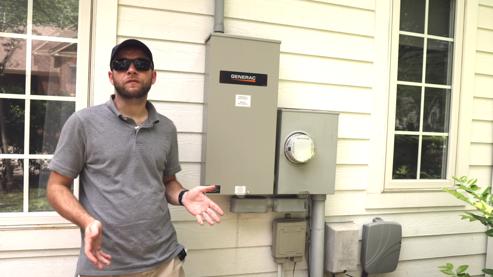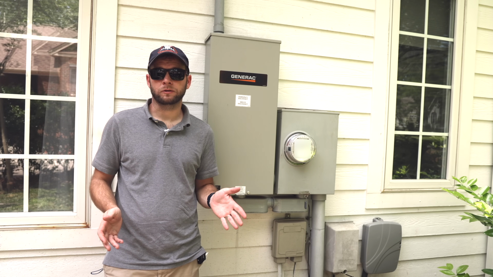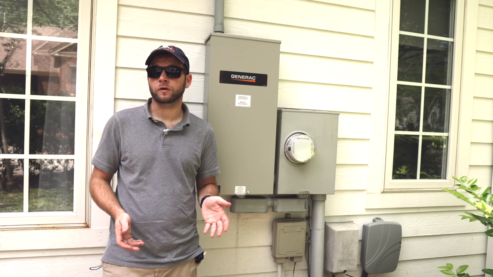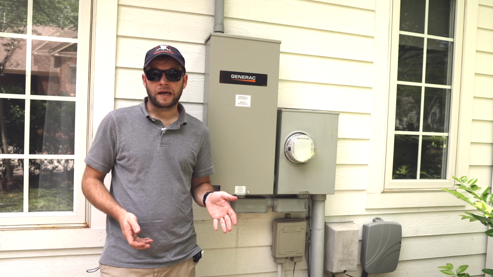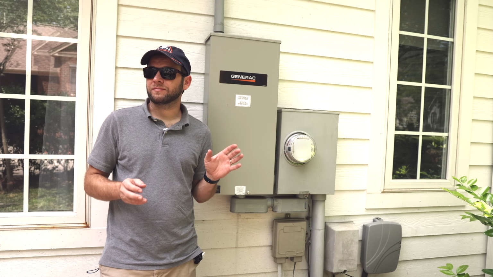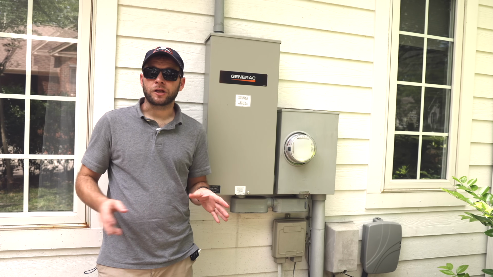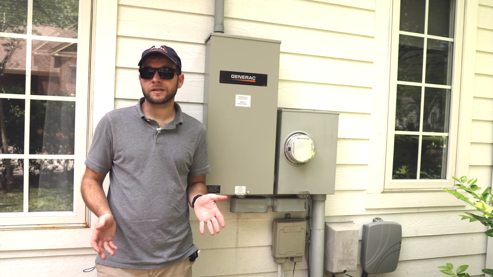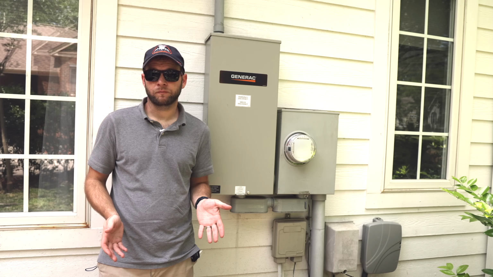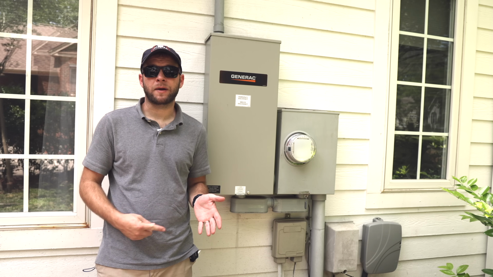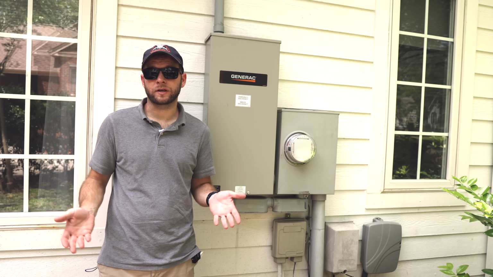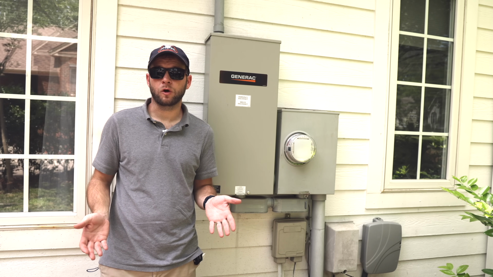Now, how does all of this relate to solar and other forms of alternative energy and backup? And the answer is, that depends. Now, if you've got a system like this and you've got solar panels that are only grid tied, you can't use them. This has no way of syncing power to the generator. The generator wouldn't have anything to do with it and wouldn't know what to do.